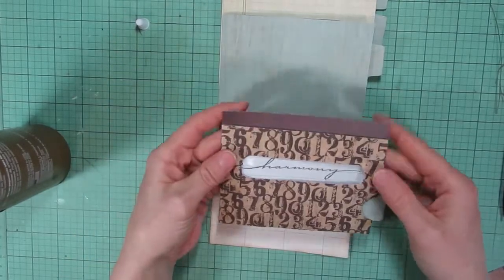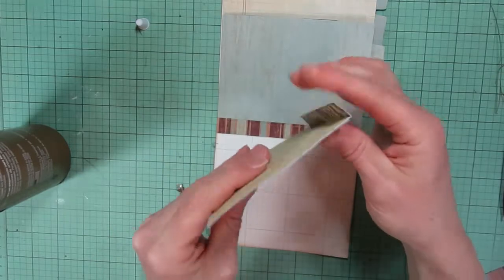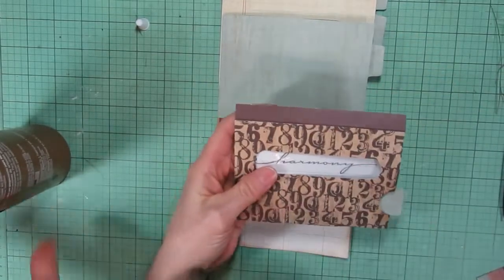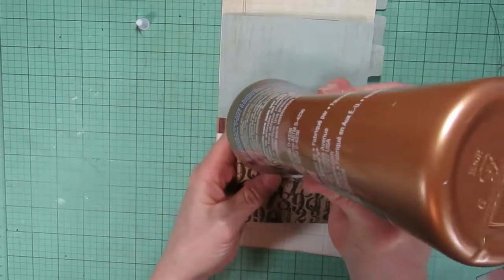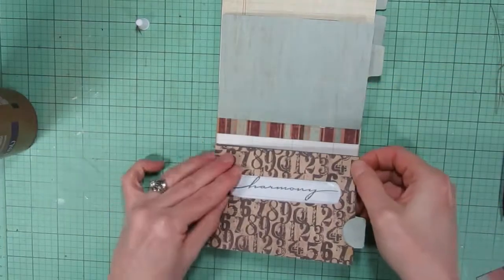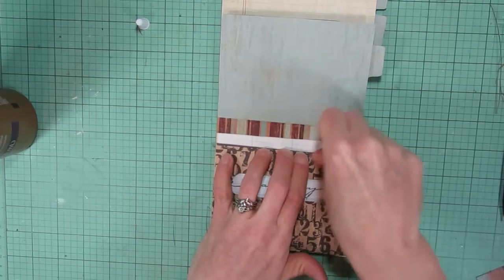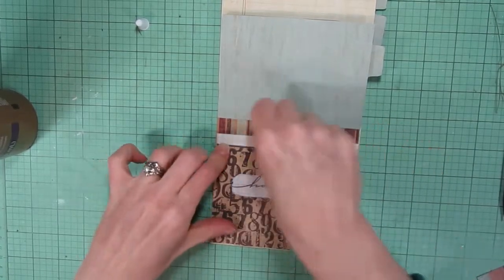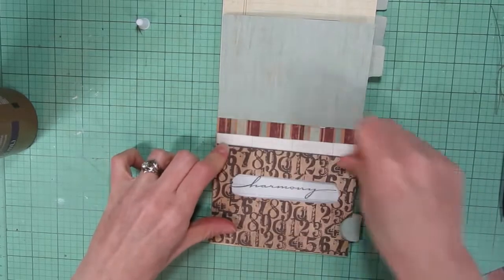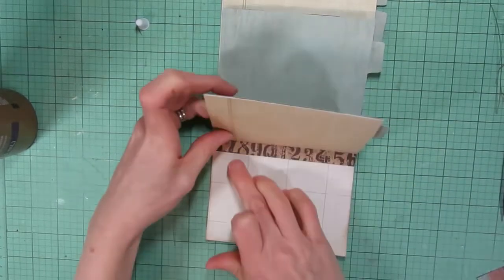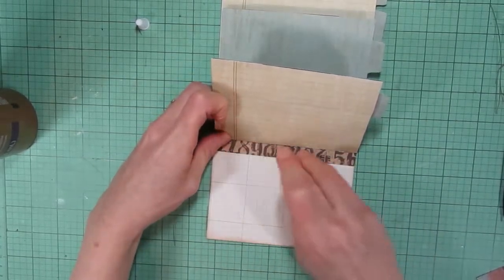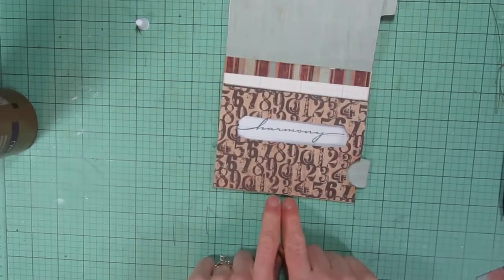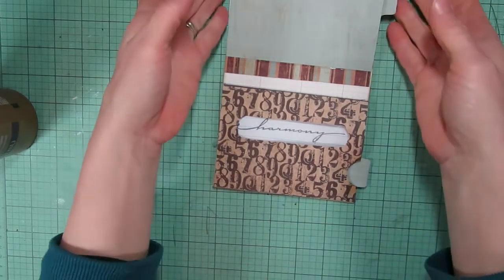And I'm going to go ahead and do that with the last one. So again, I'm going to open up my hinge. So here's the front side and the back side. I'm going to put some glue along the top. Again, I'm just going to hold it in place for a few seconds to make sure that it's secure. And I'm also going to open it up and give it a good pressing down. And you can see this bottom one, I lined it up with the very bottom of my paper.